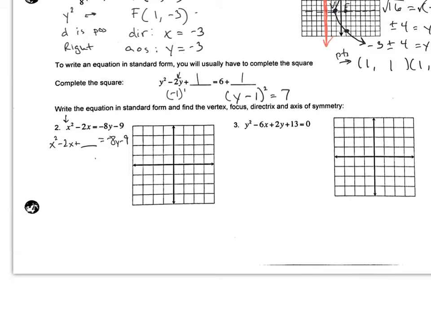So half of 2 is 1. We're going to add 1 to both sides. So now we're left with x minus 1 quantity squared is equal to negative 8y minus 8. Now we have to kind of force that fraction to happen, that 1 over 4d. It's not really something that occurs easily, just with the problem itself. So on the right hand side we can factor out a negative 8 and that leaves you with y plus 1.